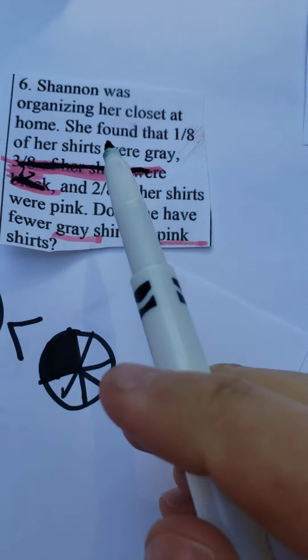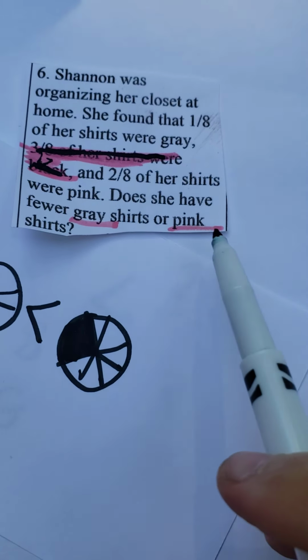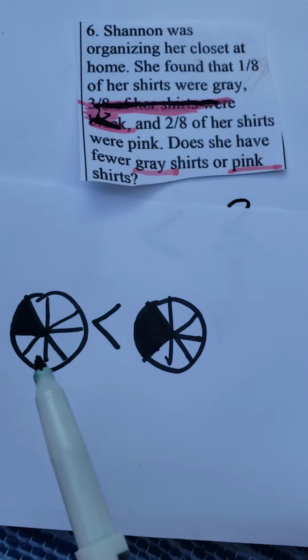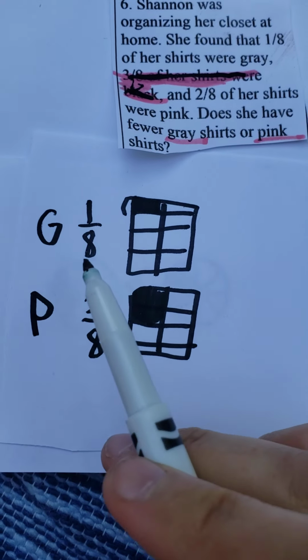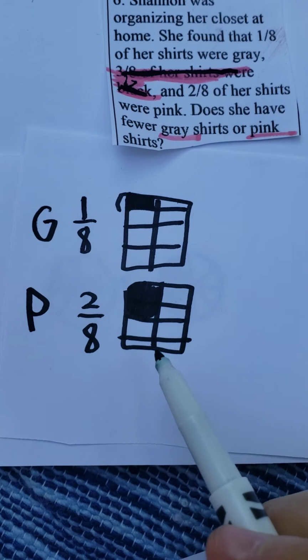And the problem says, does she have fewer gray shirts or pink shirts? There's fewer gray because there's only 1/8 gray. Or we can look at this model here. 1/8 is fewer than 2/8.